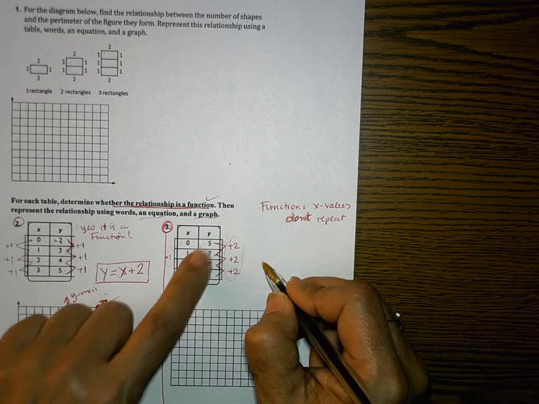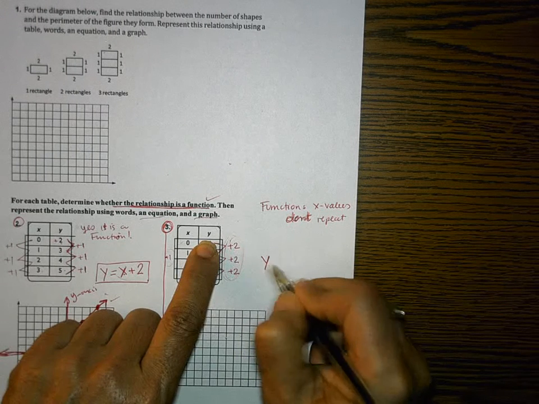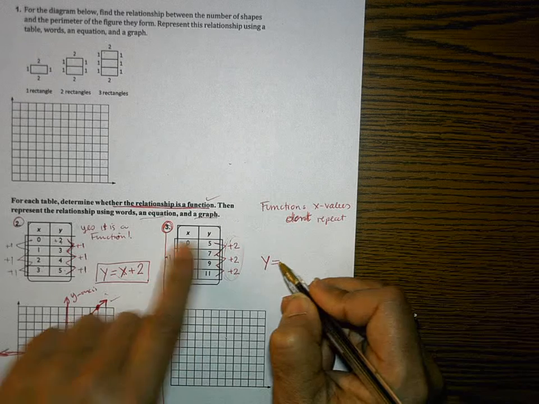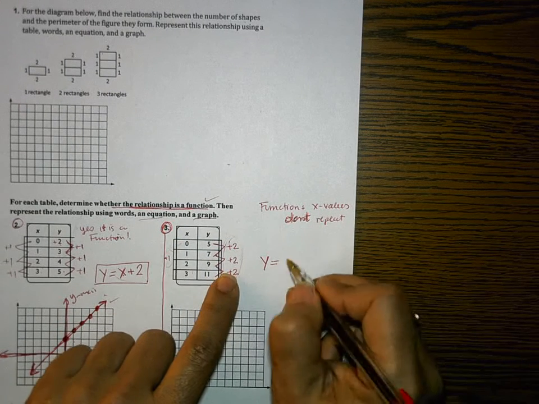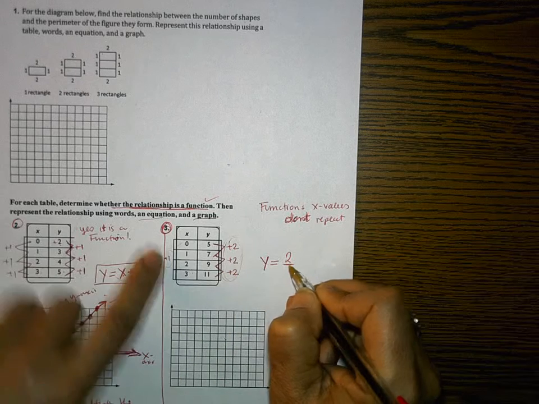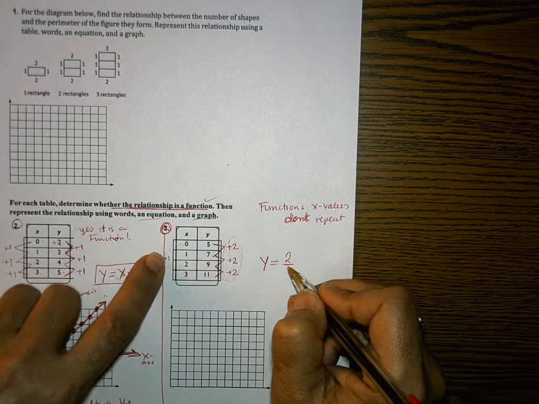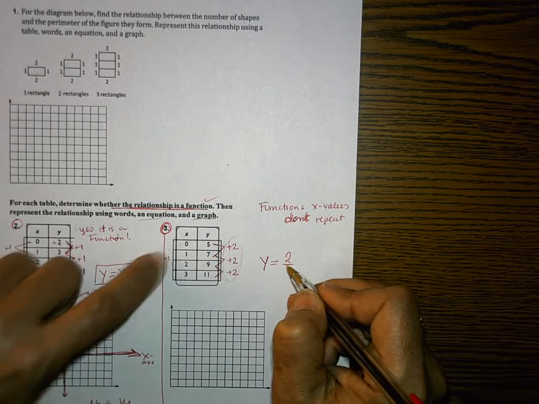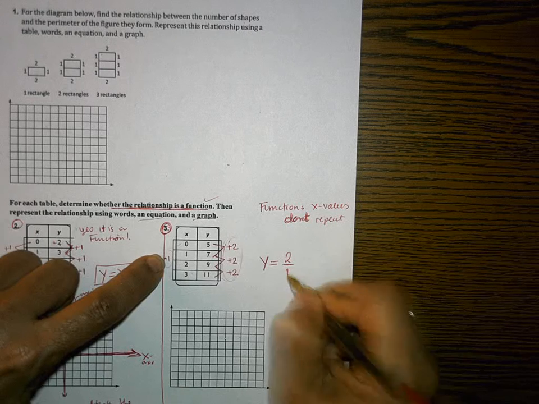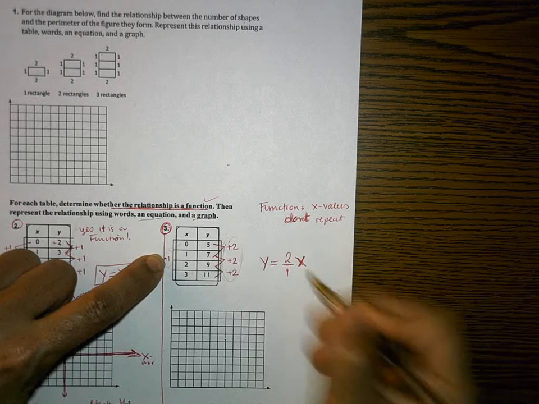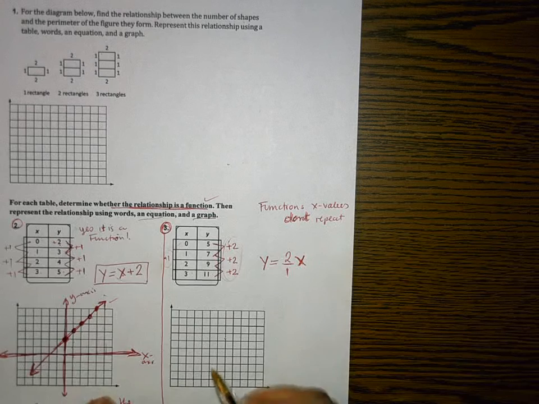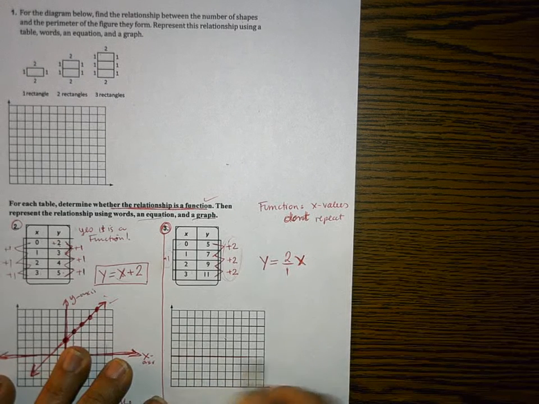And remember, the y value depends on the x value. So the number that we found, 2, the pattern on the y values divided by the pattern on the x values, is what we multiply our x value by. Okay? And then we look at what happens when you give me a 0.